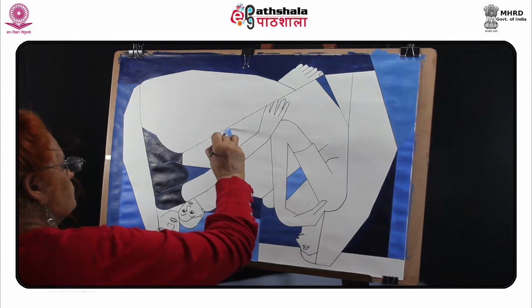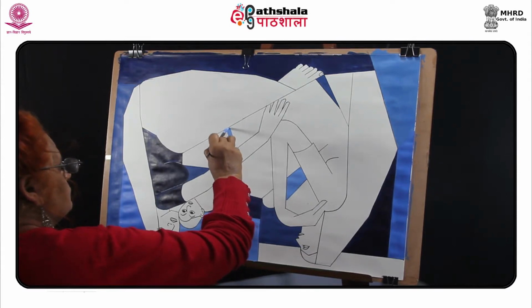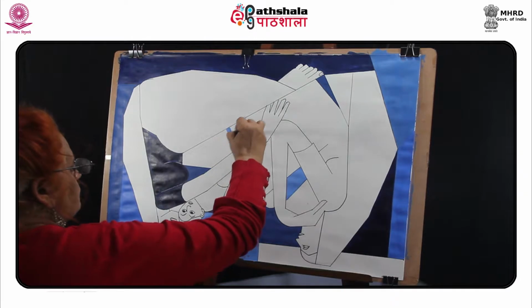Within Cubism, artists focus on the form in the painting rather than color.